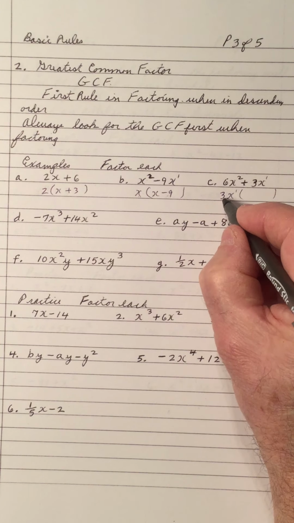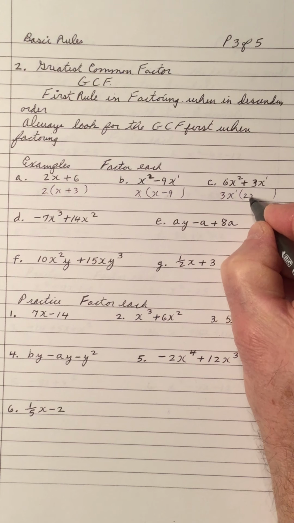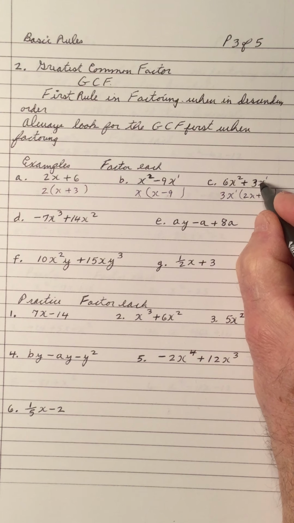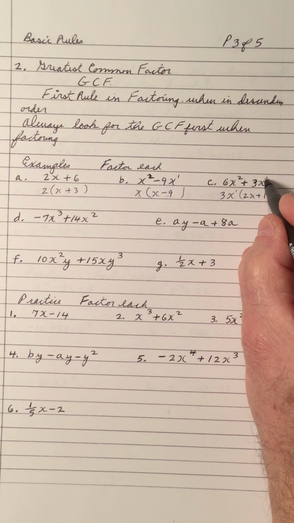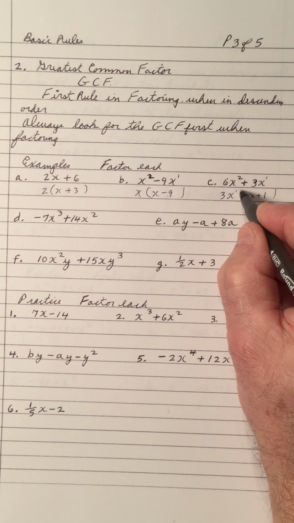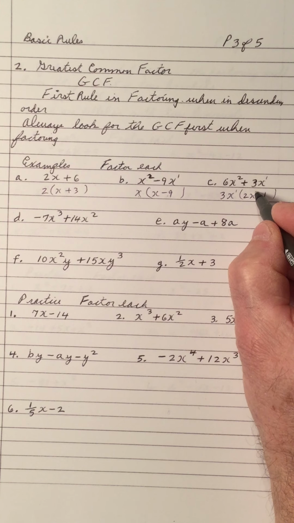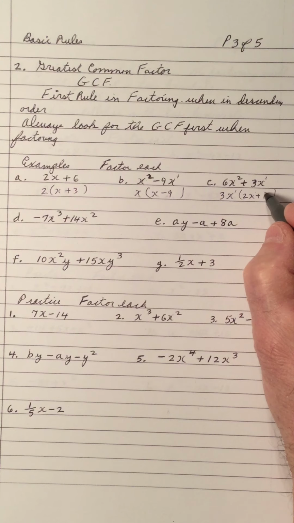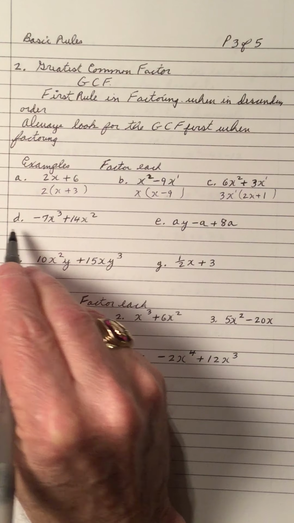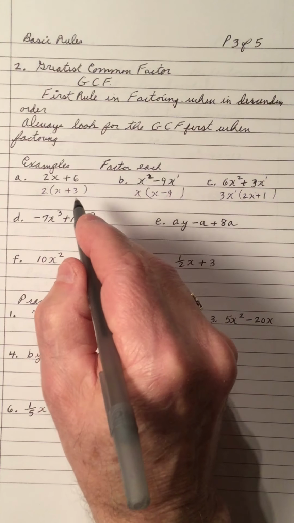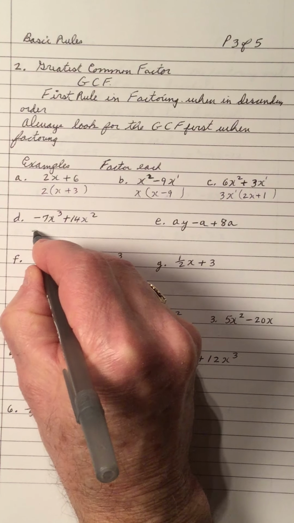So 6x squared divided by 3x is 2x. And 3x divided by 3x is just 1. Notice that's a 2 and a 1 going down. So when I factor, I should have a 1 and a 0, right? Because that's a 1 and that's a constant. D, descending order, perfect. And I take out the negative.